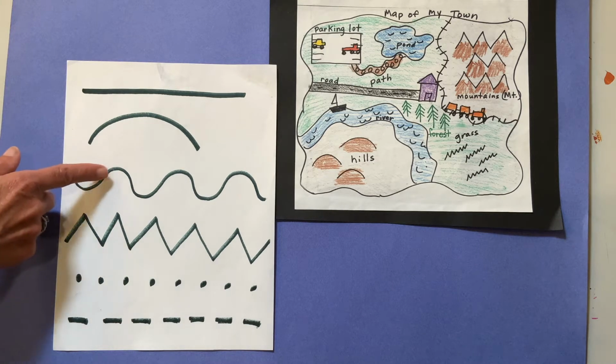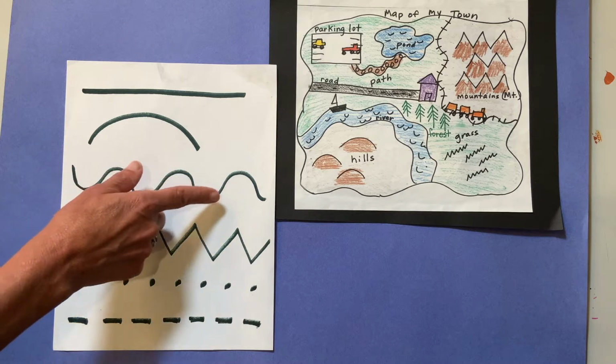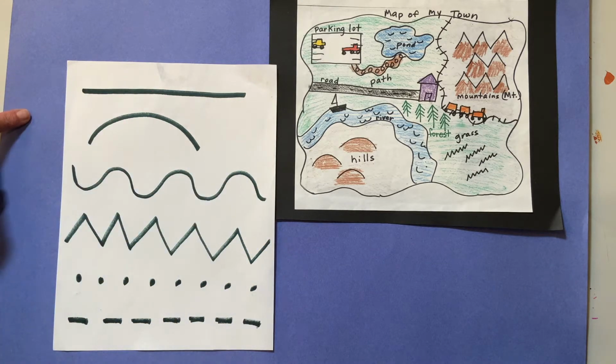It looks like a river because sometimes rivers wind and bend. Or maybe it could be a curvy sidewalk. So we're going to go through the lines and some shapes, and you're going to decide what it kind of looks like and how you will use that line as a symbol. Remember, a symbol stands for something.